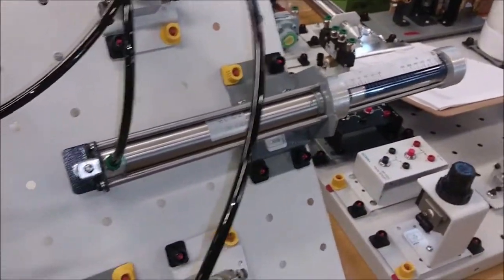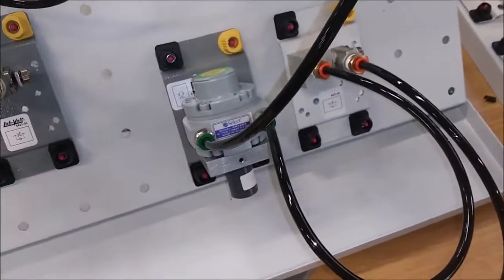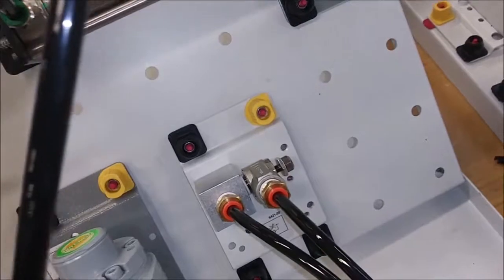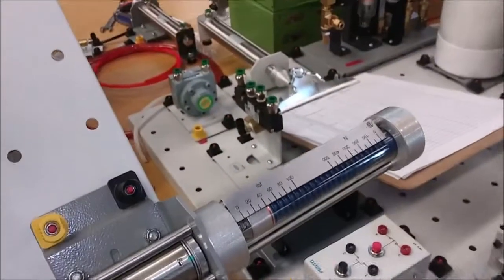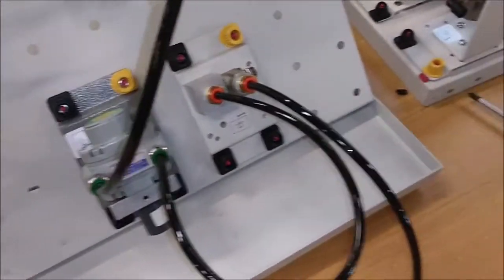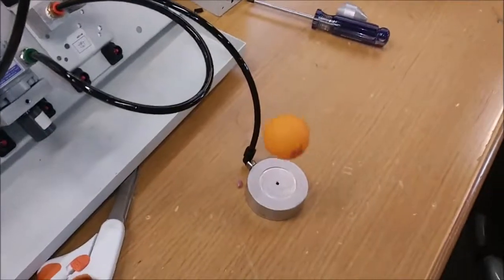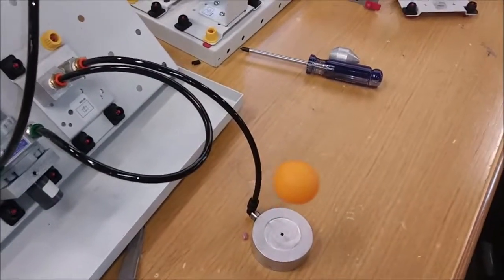And then the airflow eventually goes down to the motor, and once I release the motor and allow more air to flow through, the strength will go down to around 20, and then the motor will run and allowing the air to fall through, and the ball's just there for fun.